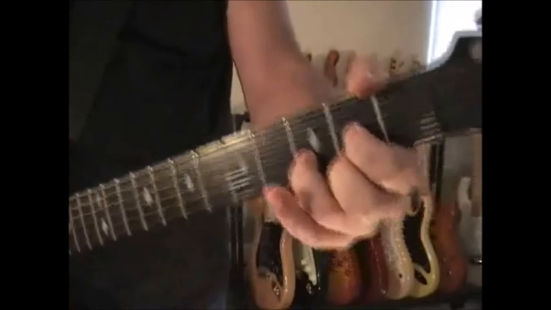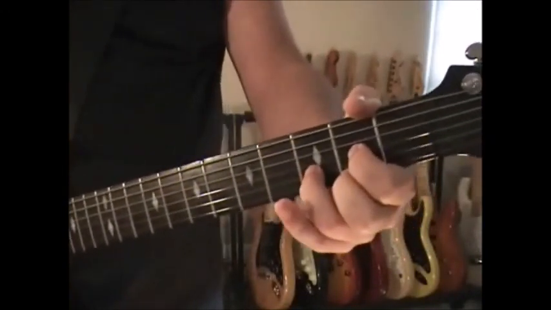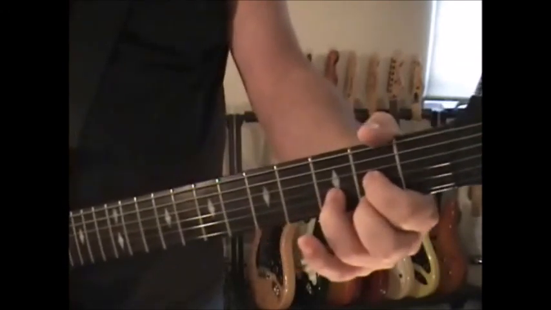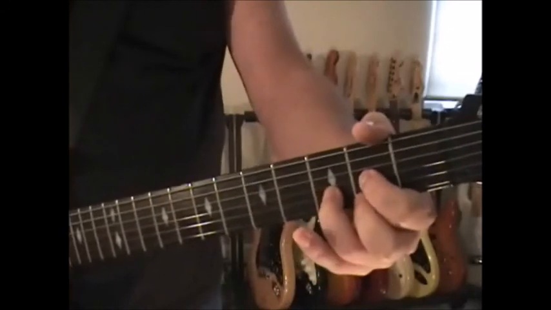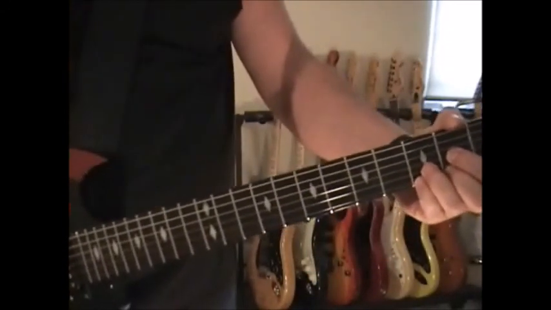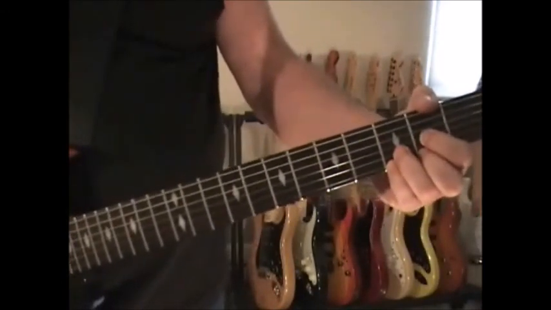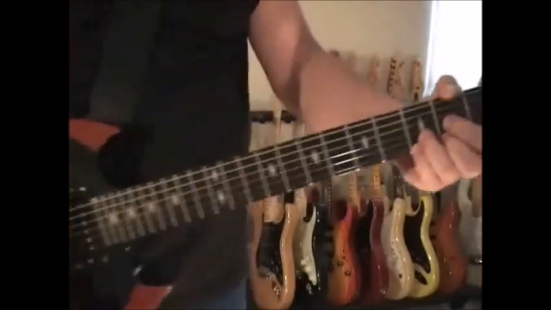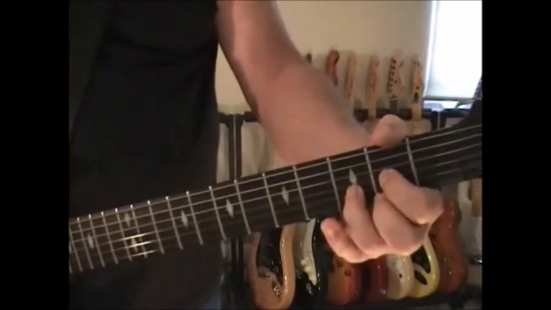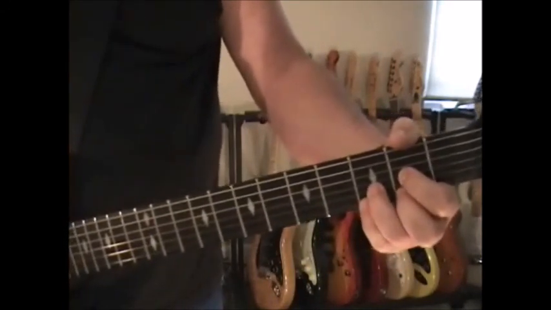We're going to stop on this one for just a little second. Pick up your middle finger. Put it back on where it went. Now we're going to add our pinky to the high E string right below our ring finger. Now take that back off. Middle finger off. Middle finger on. Pinky on. Pinky off.